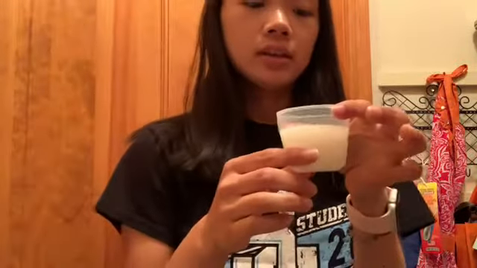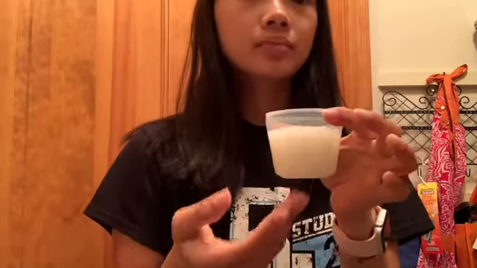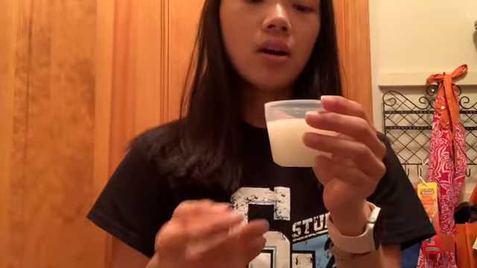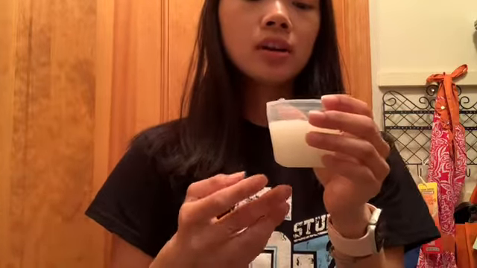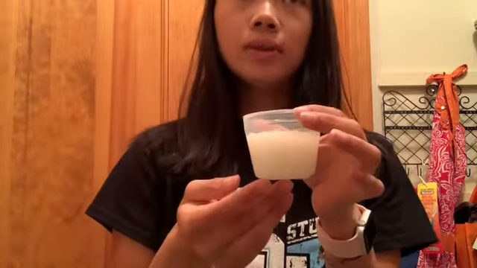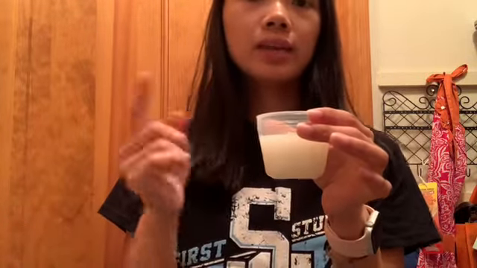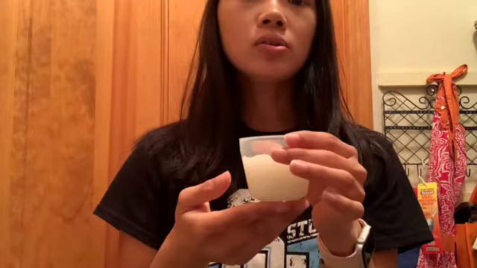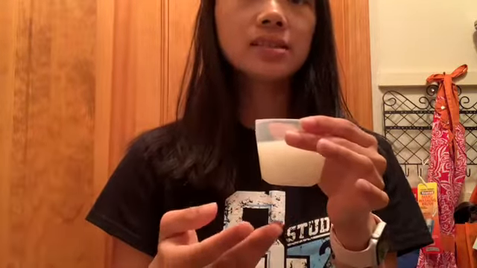Next, I have a colloid, which here is milk. Colloids are distinguished because the particles dispersed within the solvent range from about 1 to 1,000 nanometers. In milk, we have proteins called caseins and little fat globules.